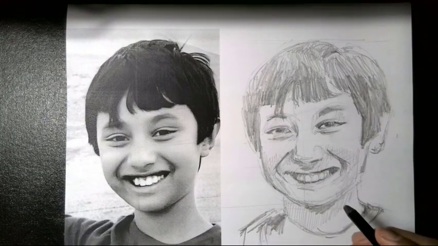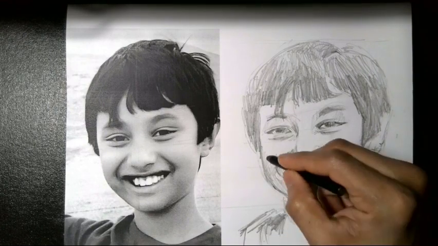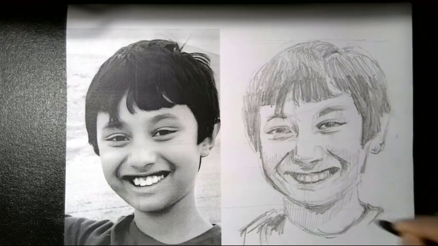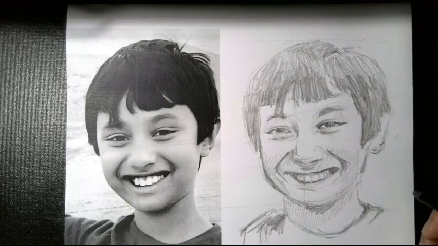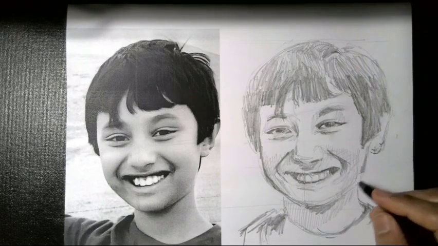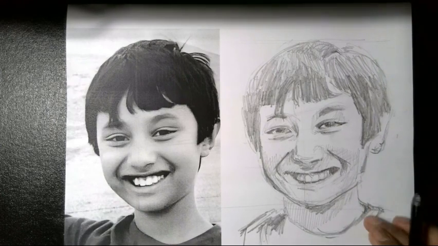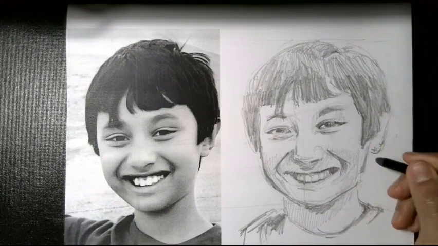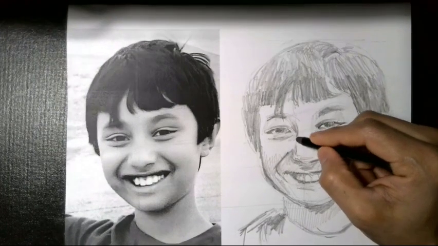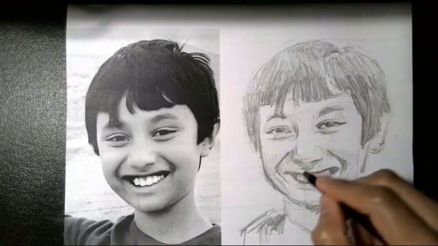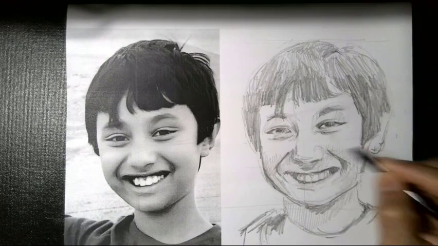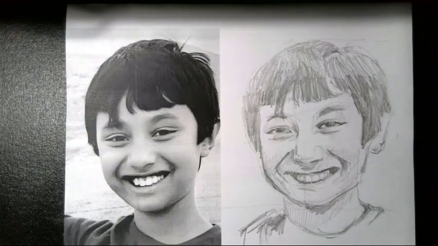And one more thing I can notice is the overall jawline. It should come down like that, right there, not come more down. Yeah. That's it. I think overall that's what it should look like.